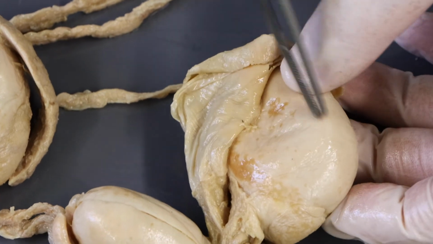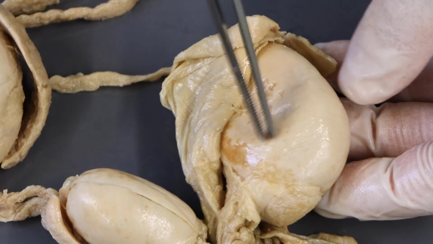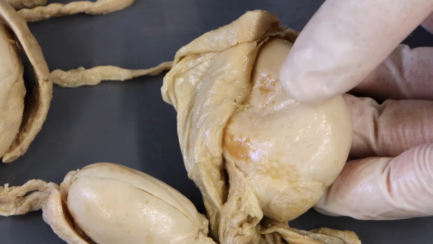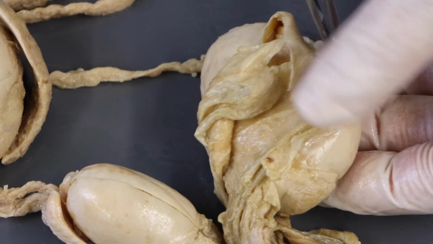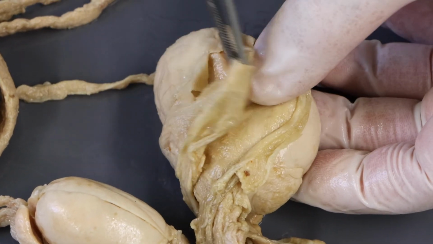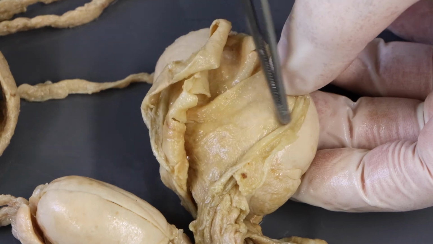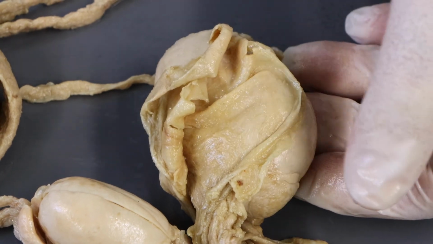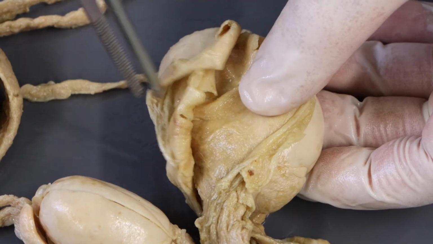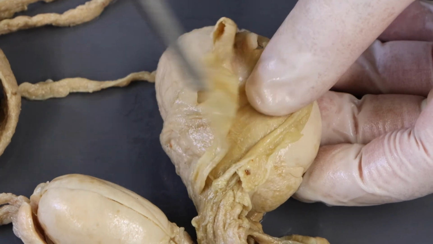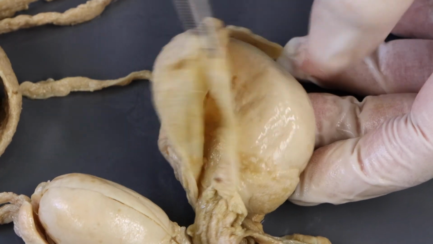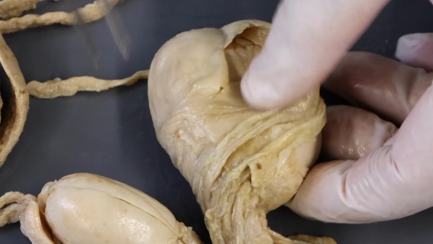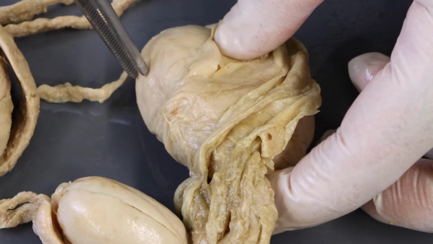So here you can see very nicely the surface of the testis, which is covered by the tunica albuginea, and this tunica albuginea is then covered by the tunica vaginalis, which has the visceral layer, called epiorchium, and the parietal layer, called periorchium. And this processus vaginalis, as you see, is also covering the epididymis.